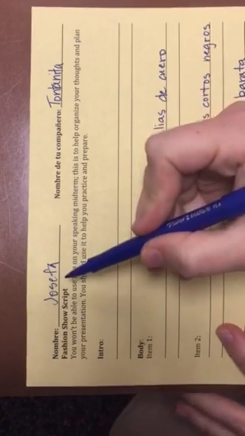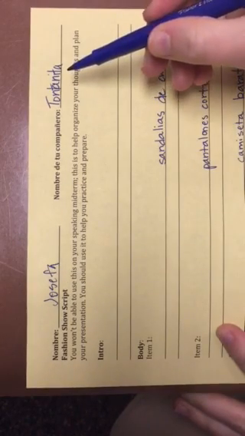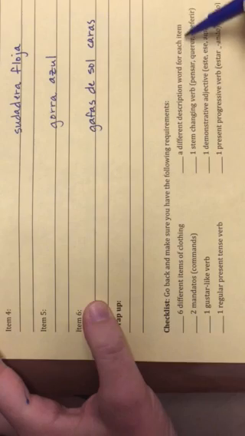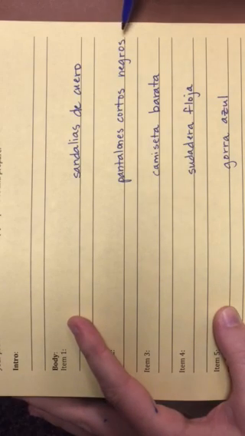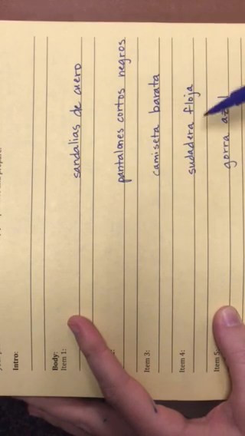In order to create my script, first I've written my name up here and my partner's name over here. The very first thing I'm going to do is make sure that I have my 6 different items of clothing and a different description word for each item. So I already have this done. We have leather sandals, sandalias de cuero, black shorts, pantalones cortos negros, and so on. Just make sure that they match.